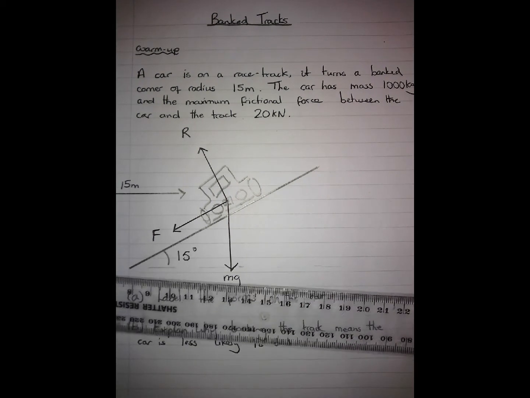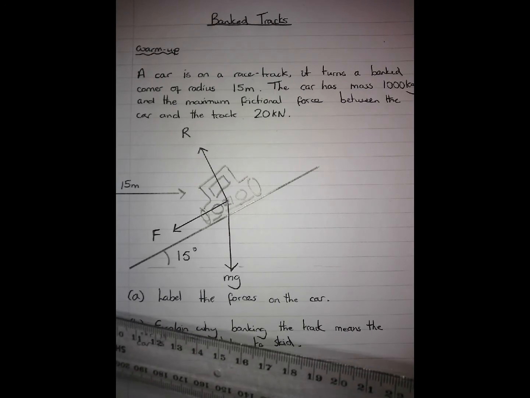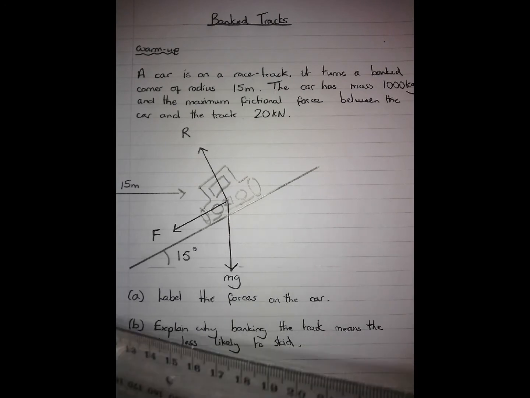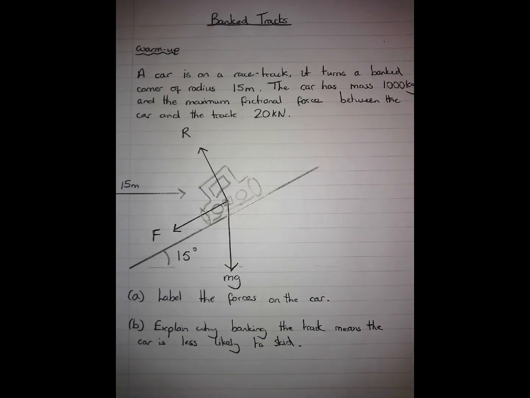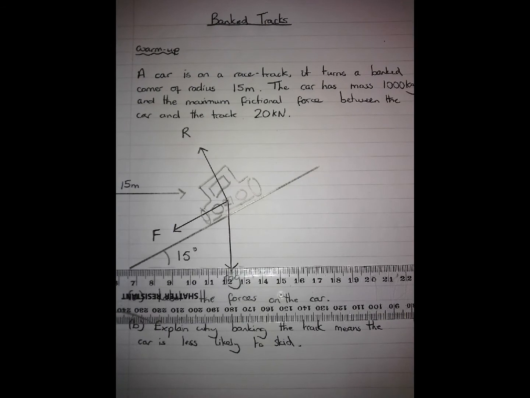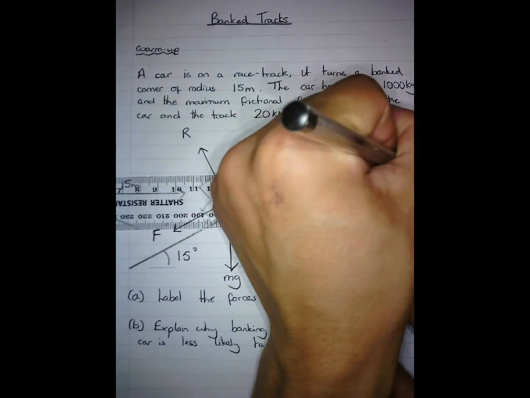Now, in terms of this, what causes the car to skid? That must mean that there aren't enough forces towards the centre of the circle, centre of the corner in this case, to provide the centripetal force. So in this case, if this were a flat track, it might be easy if I just drew a quick diagram here.